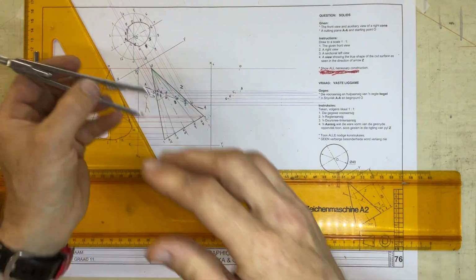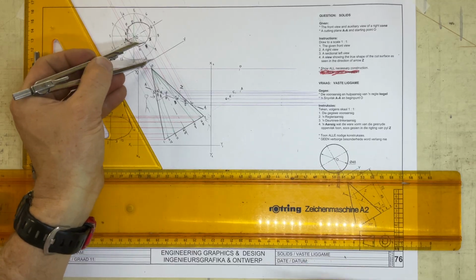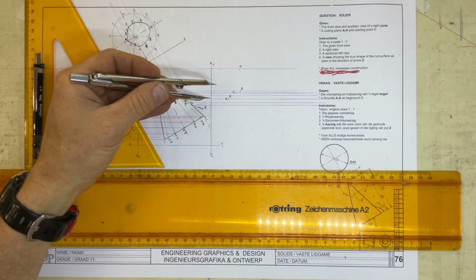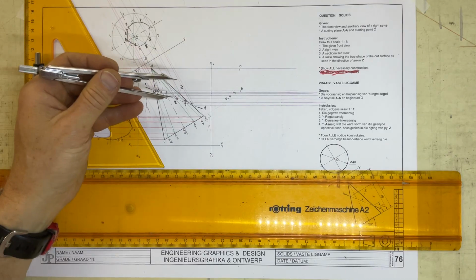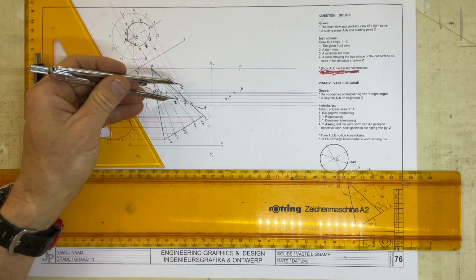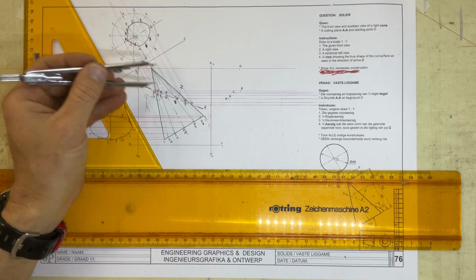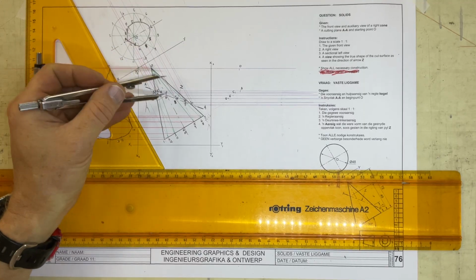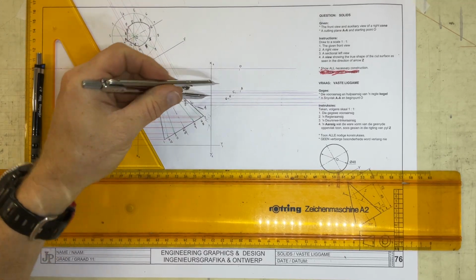And I need to transfer H. It's H that I'm transferring. There is H. Take that across. Sorry. What is going on here now? G. Let's go for G. Find G. Take that across.